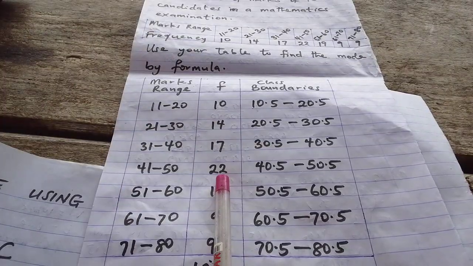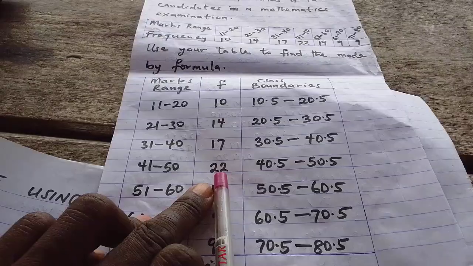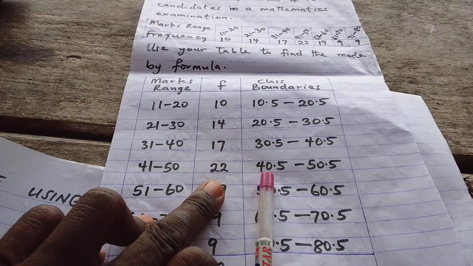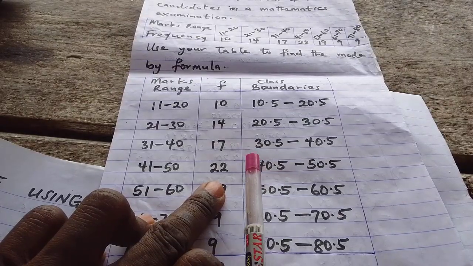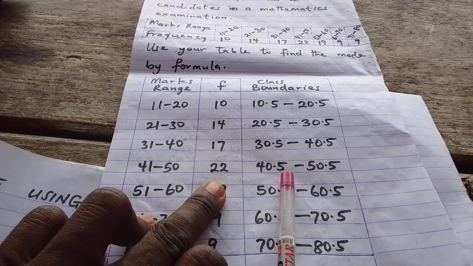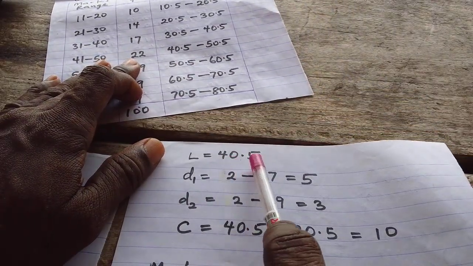Our L represents the lower boundary of the modal class. So realize that the lower boundary of the modal class here is what? 40.5. So 40.5 is the lower boundary of this modal class. So that means our L represents 40.5.